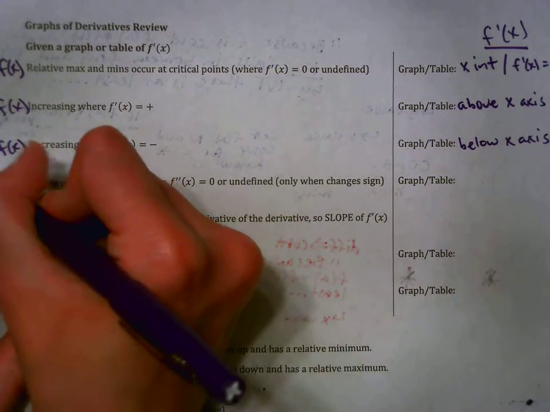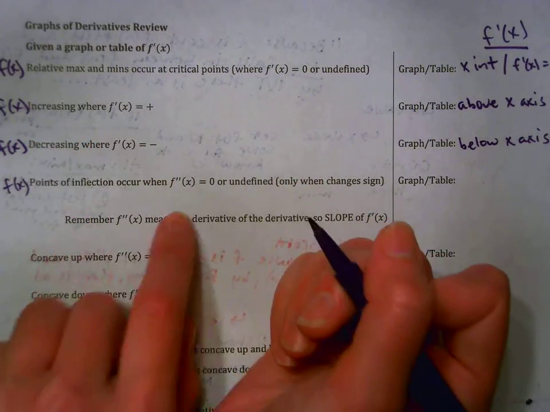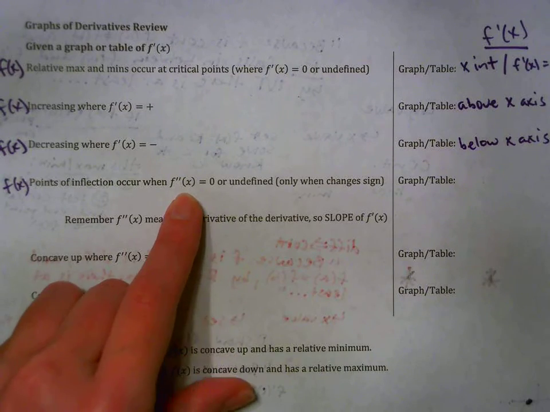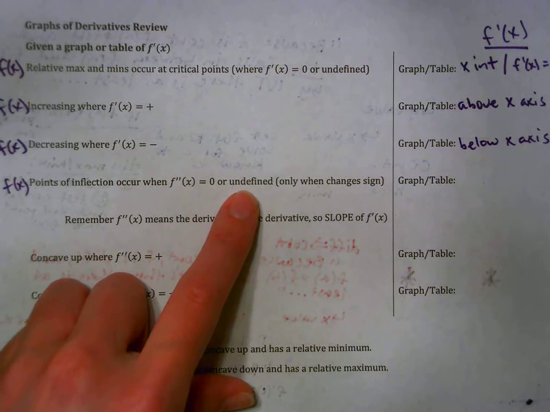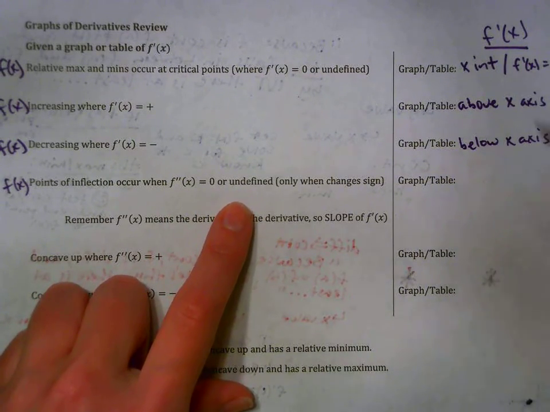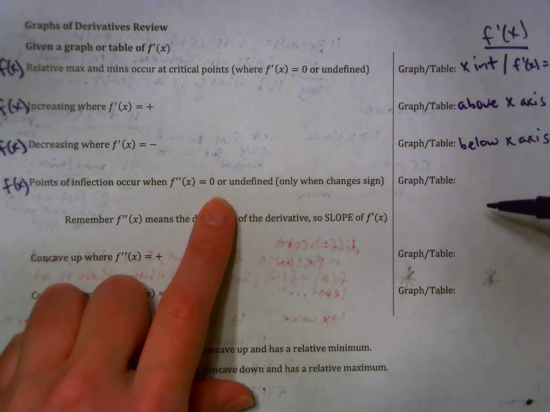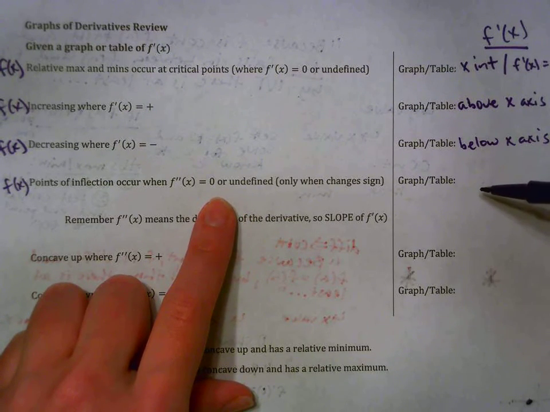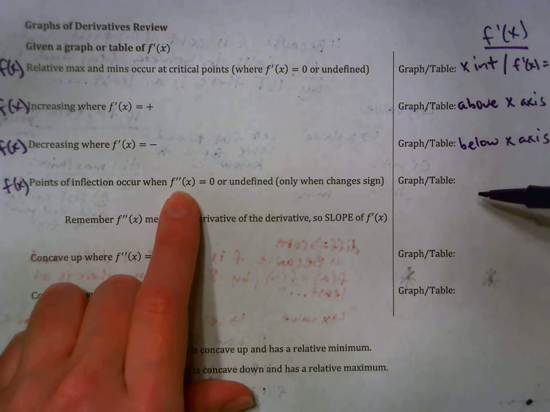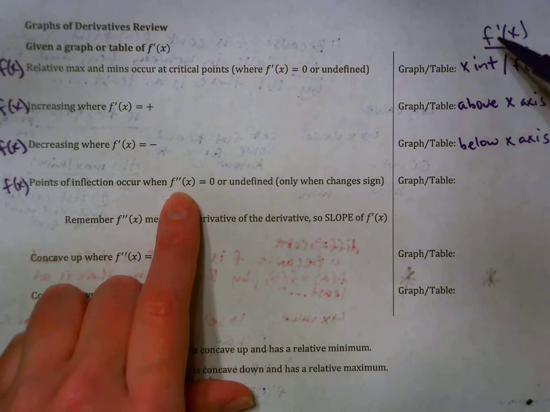When does f of x have points of inflection? We already said on the front when f double prime is 0 or undefined. But how do you get that from the f prime graph? That's because, remember, f double prime is the slope of f prime.